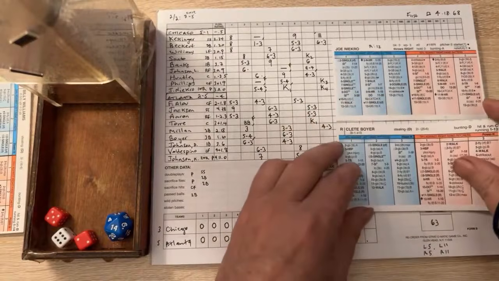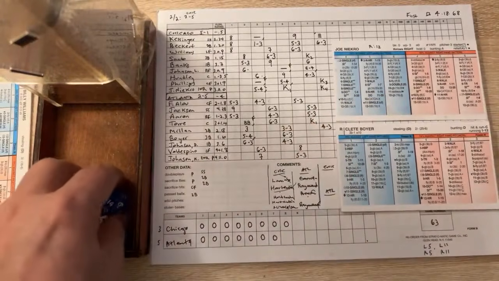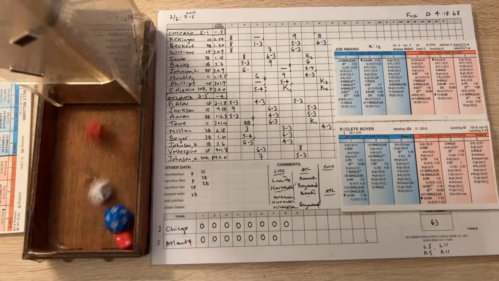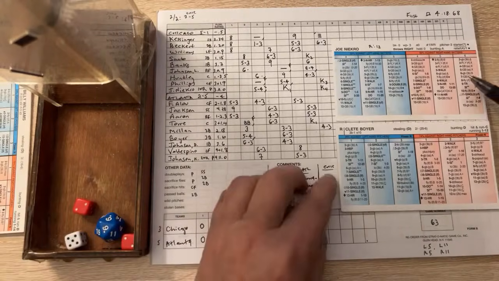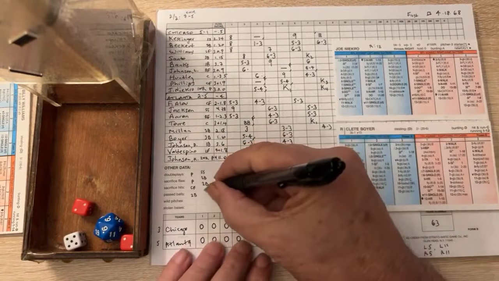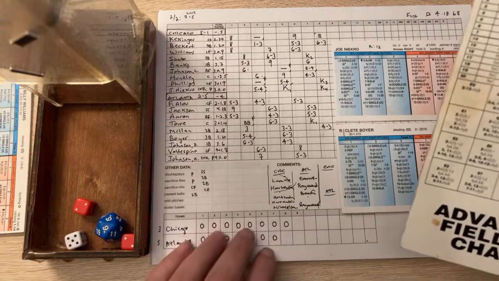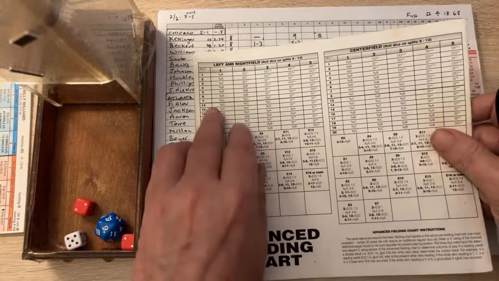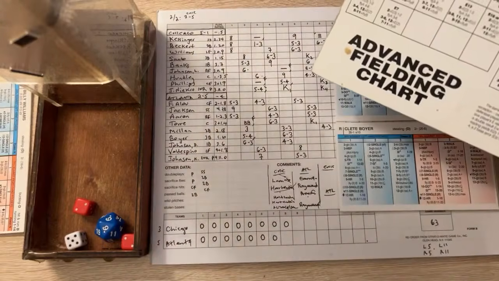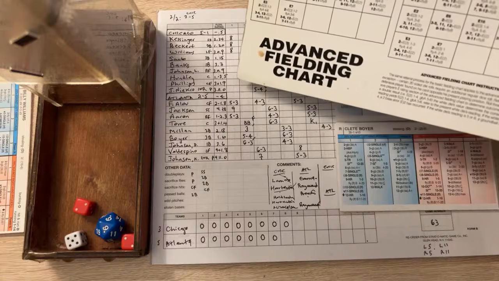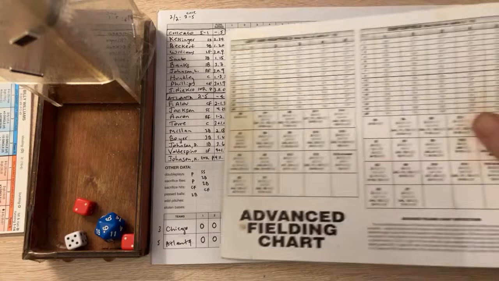Now Clete Boyer, the batter. 5-4, flies it to center X. That's Adolfo Phillips, 3-9. Let's see. It's a 9-3. Again, a 5-4. Fly ball to center. 9. It's going to be an E rating, so it's not going to be a hit. And Phillips is an E9.